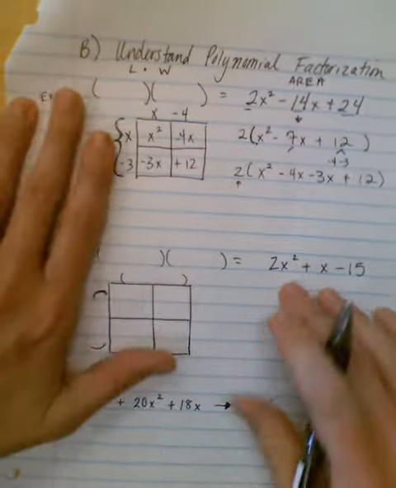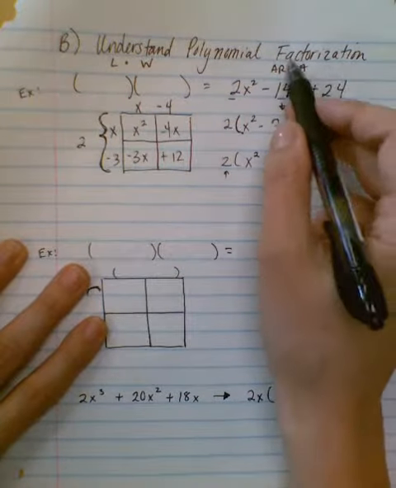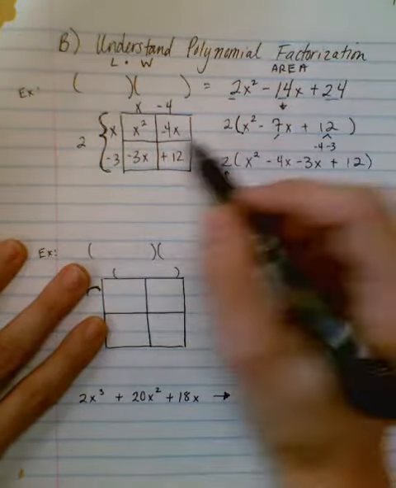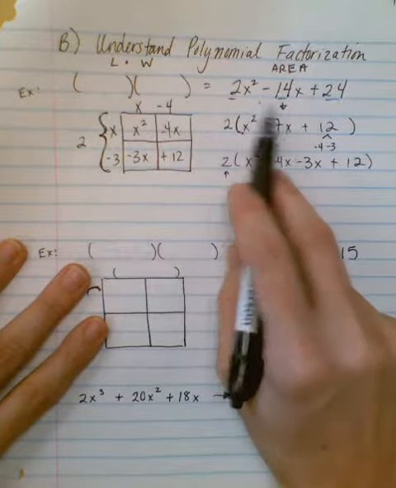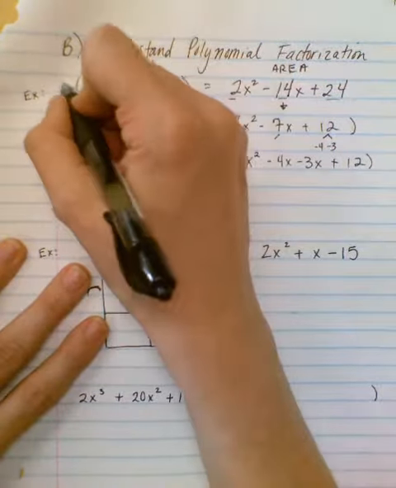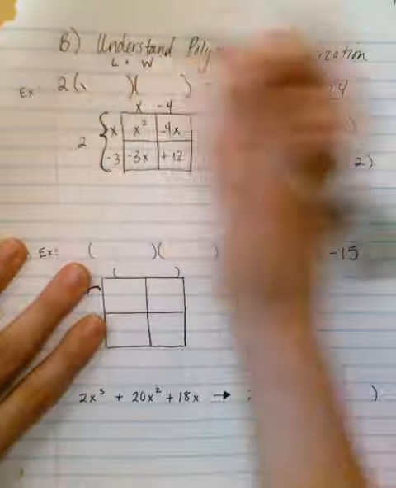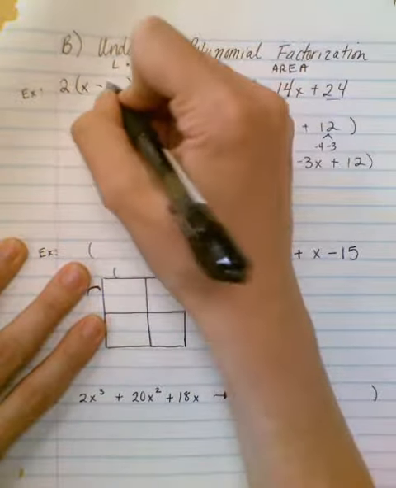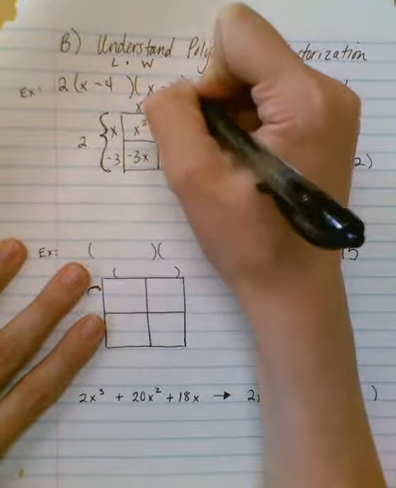So now I can come back up here, and if I'm factorizing, I'm talking about what are the length and the width if I know the sum of the area. Well, it must be two boxes where I'm talking about x minus 4 times x minus 3.